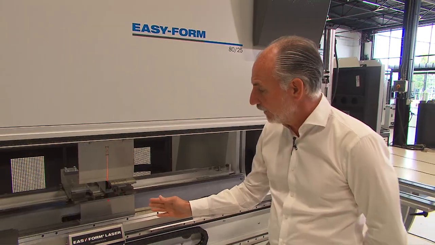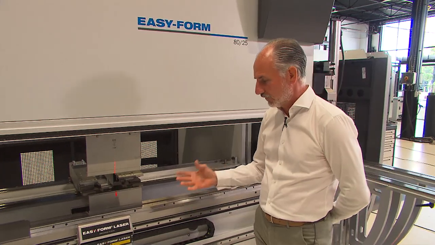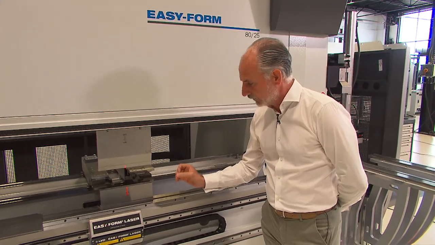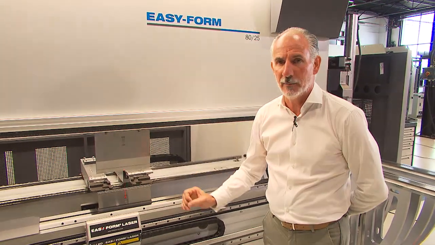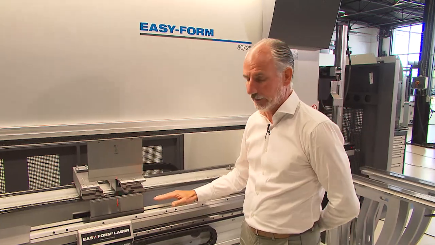So now EasyForm makes a reference, because every time that you change a V die, it makes a reference on the die and we are ready for starting production. This is a short time, only a few seconds, but now everything is in position.